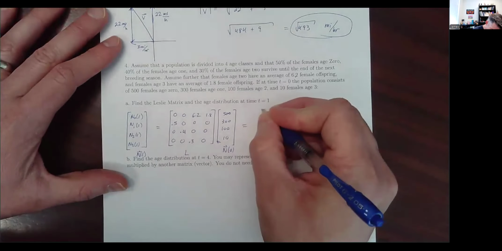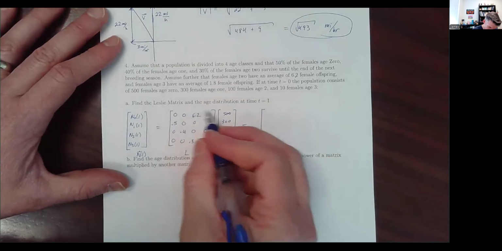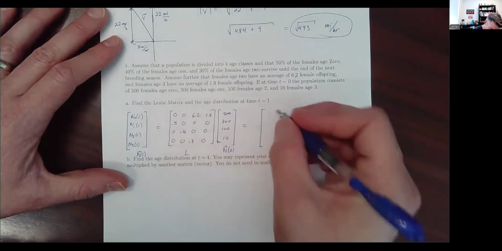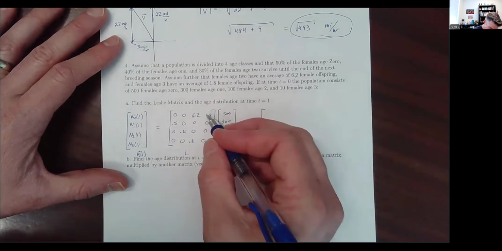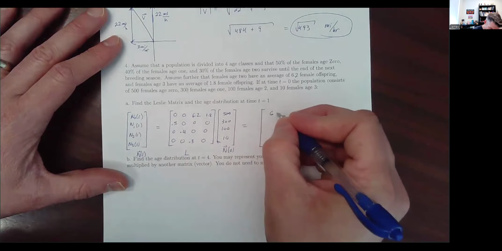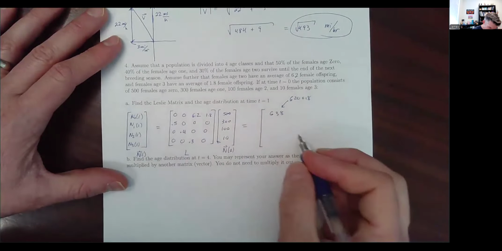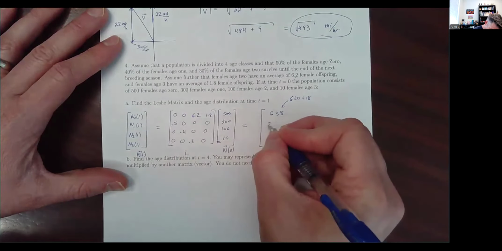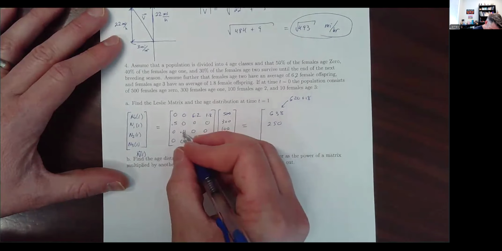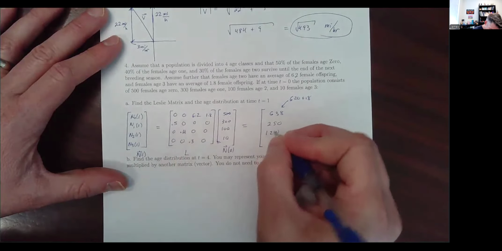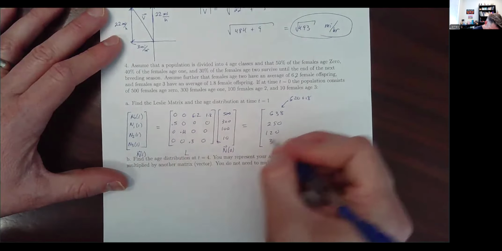Doing the multiplication, let's see, we get 0 times that, 0 times that. 6.2 times 100 is 620, and 1.8 times 10 is 18, so you get 638, right? That's 620 plus 18. And then 0.5 times 500 is 250. 0.4 times 300 is 120, and 0.3 times 10 is 3.